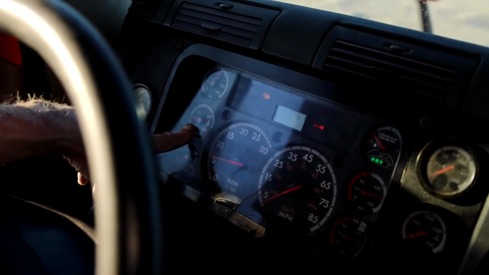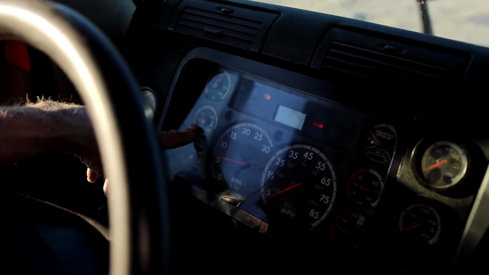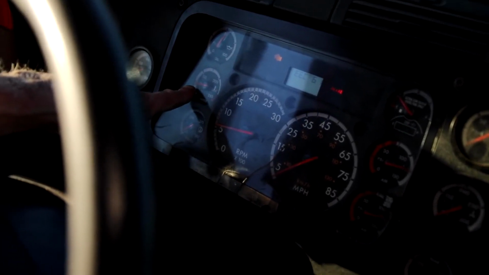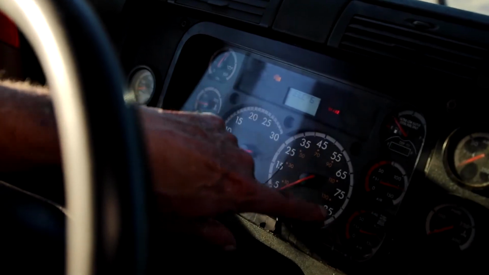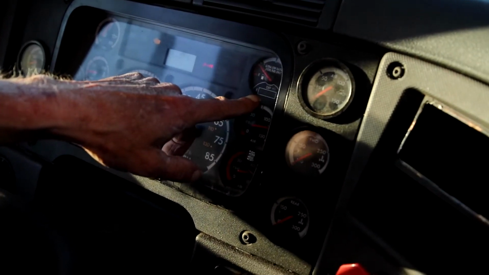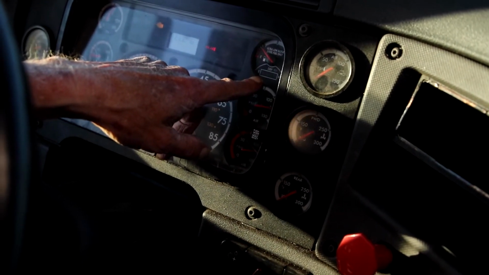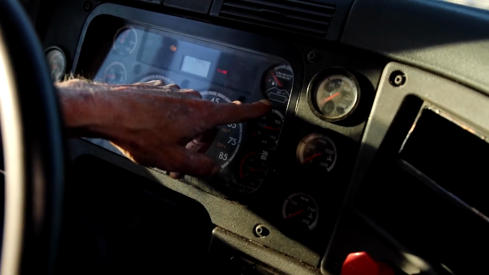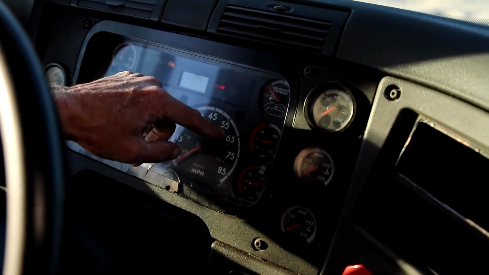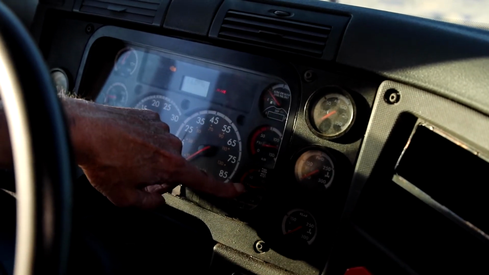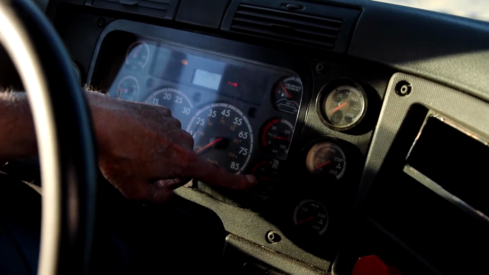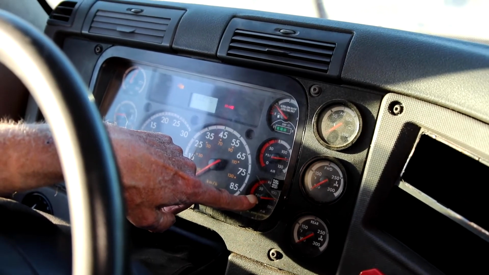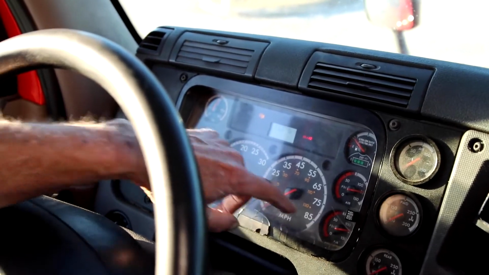Next is your water temperature. Normally it should operate between 180 and 210. This one is about 130 and rising. Then you have your DEF gauge, or your diesel exhaust fluid, where the little green bars are at. This one is showing about 75% full. Then you have your primary and secondary air gauges. They should read anywhere from 120 to 140 pounds per square inch.